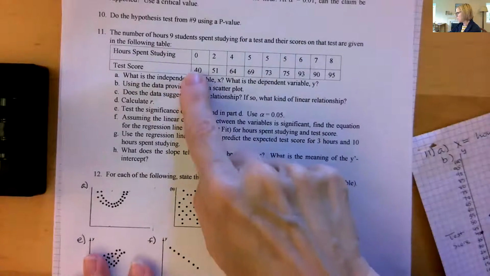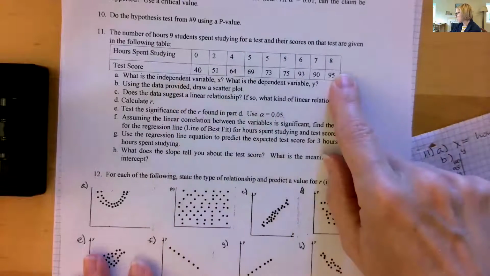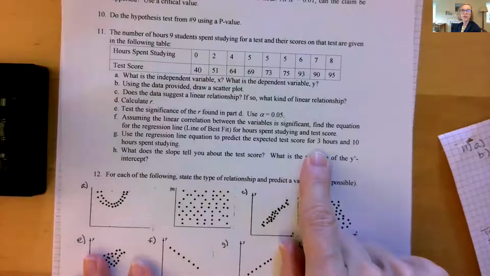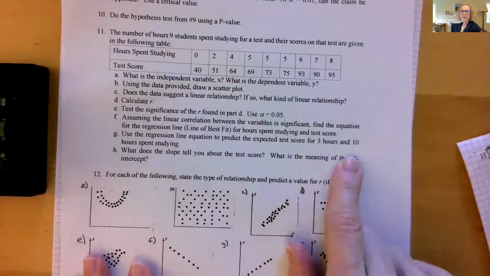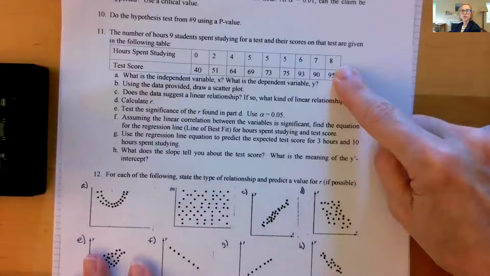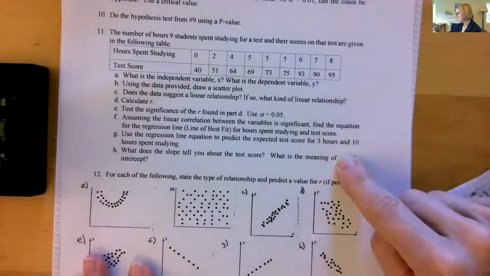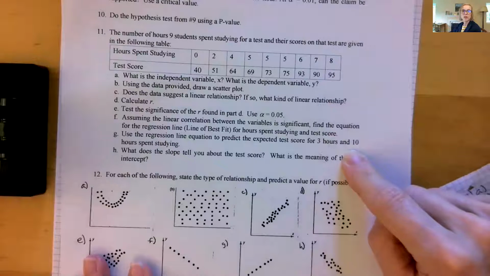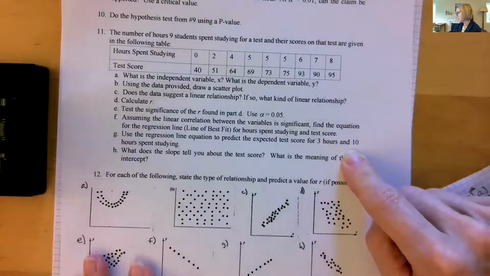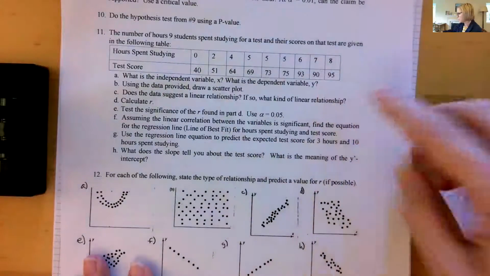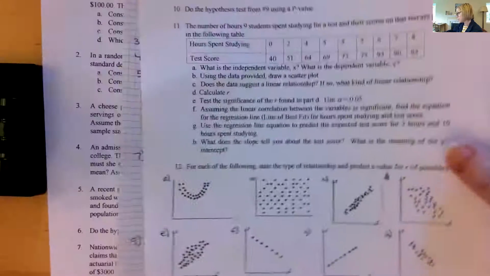Okay, so remember, we can only use the regression line for the interval of values that X is observed here. And we know that we have from 0 to 8 hours studying. So calculating for 3 hours spent studying, that's fine, we can do that. But 10 hours spent studying falls outside of the observed X values interval. So we really can't use the regression line equation for 10 hours spent studying. We just can't, because it falls outside the 0 to 8 interval for our observed values of X. But we can do it for 3.